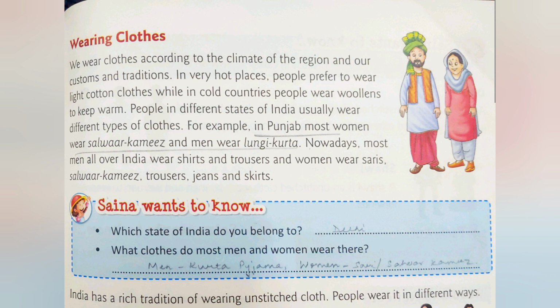Wearing clothes. We wear clothes according to the climate of the region and our customs and traditions. Children, in very hot places, people prefer to wear light cotton clothes, whereas in cold countries, people wear woolen clothes to keep warm.